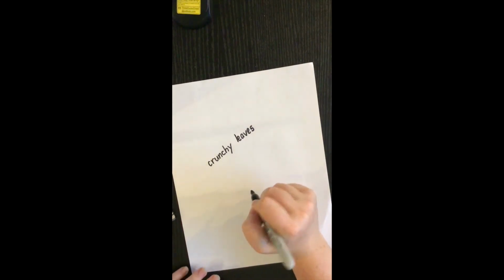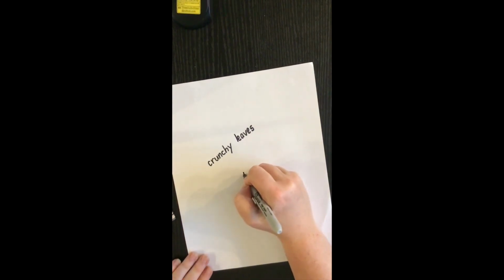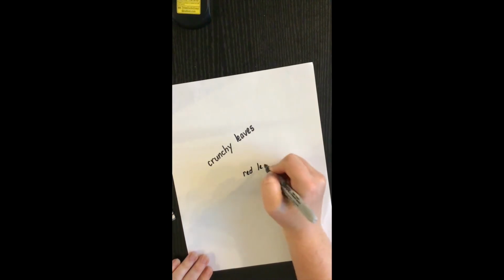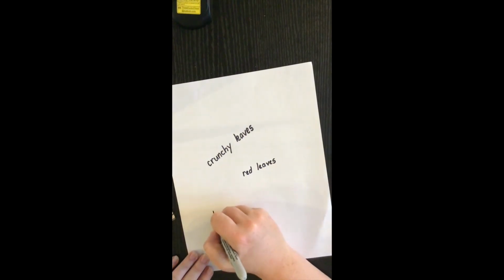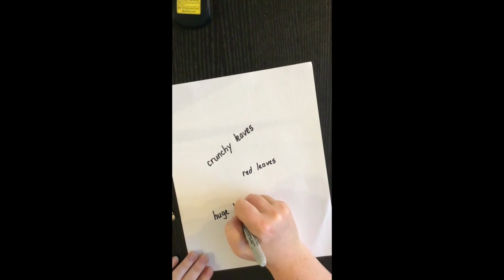Crunchy leaves, red leaves. I'm thinking about colors. Red leaves. Ooh, maybe I'll think about the size of the leaves. Big leaves. Well, that's kind of a boring word. What's another word I could use? Huge. Huge leaves.